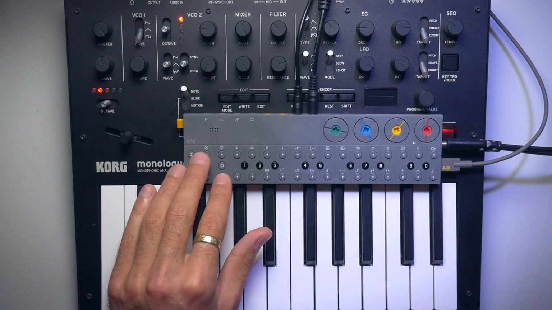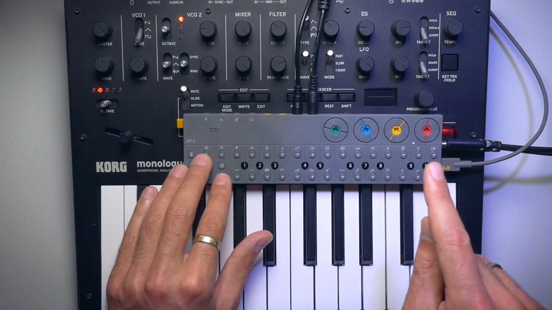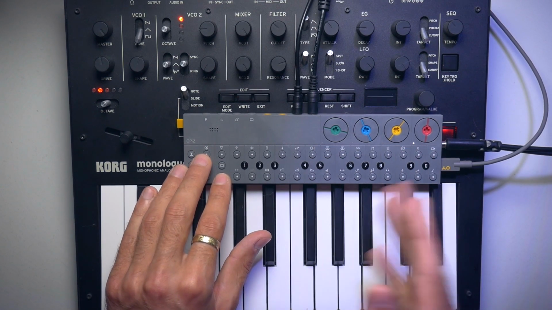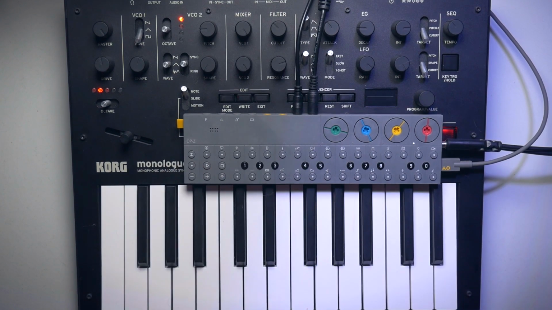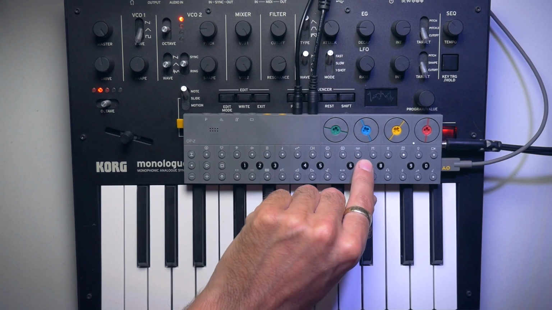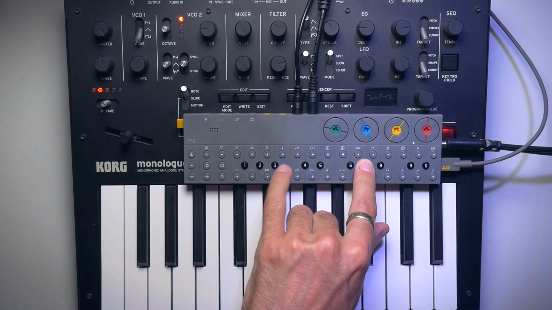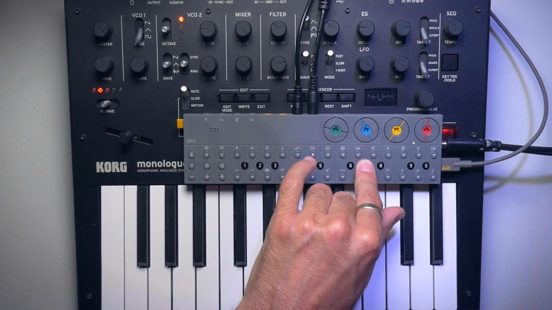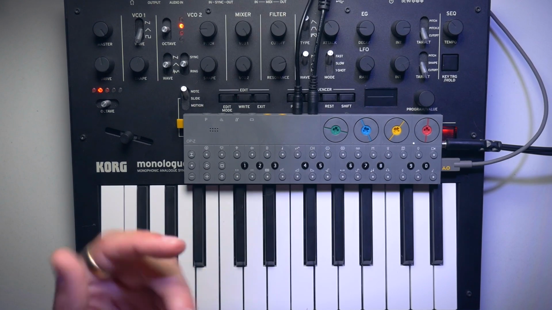In this case, I have assigned VCO level 1 to that specific encoder, so it should make that one go up and down. Let's hear it. All right, wonderful.